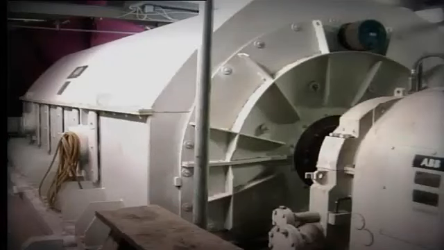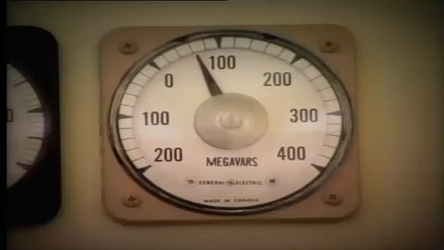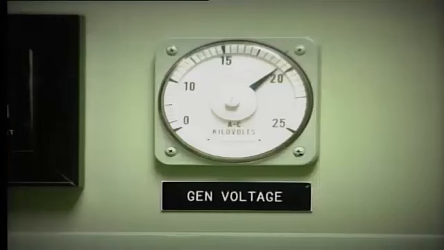Essentially, control of the generator is concerned with three items: control of active power or megawatt output by adjusting fuel input, control of reactive power or megavar output by adjustment of excitation, and control of terminal voltage by adjustment of excitation. Let's look at active power, that is, megawatt output first.